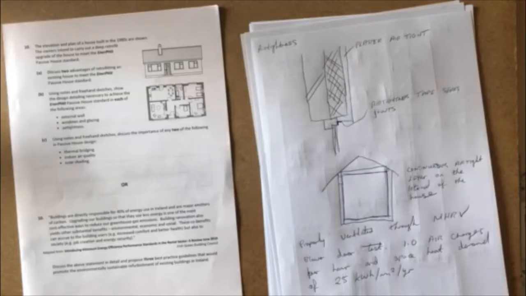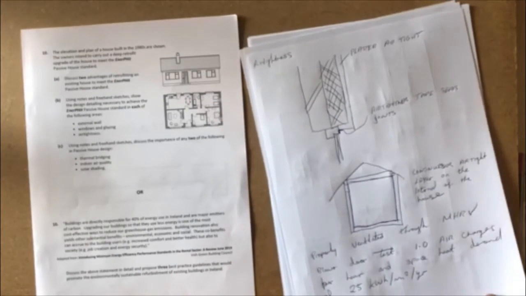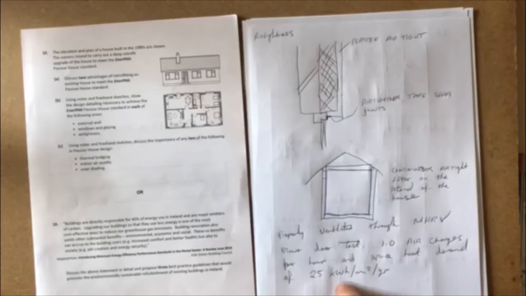Okay, so that's that part of the question done. The big one is those numbers there, and your air tightness and your plastering and stuff like that.